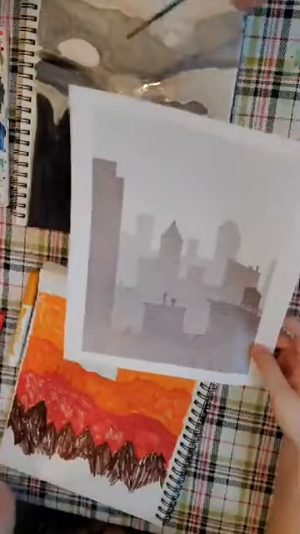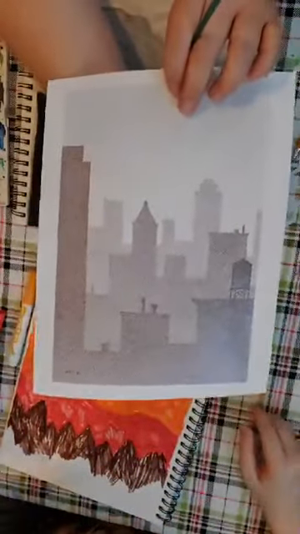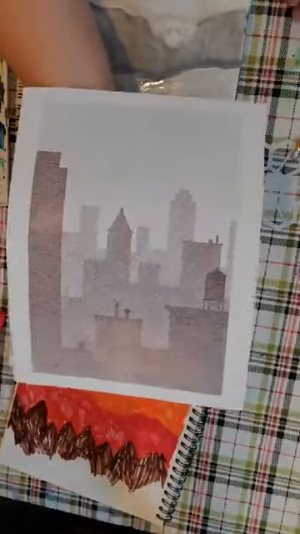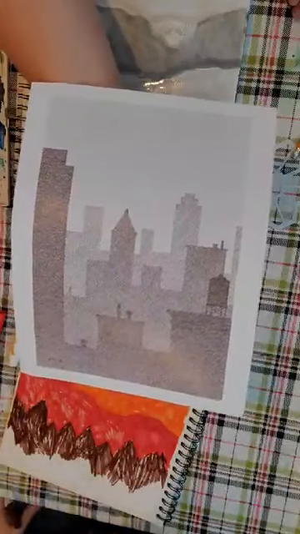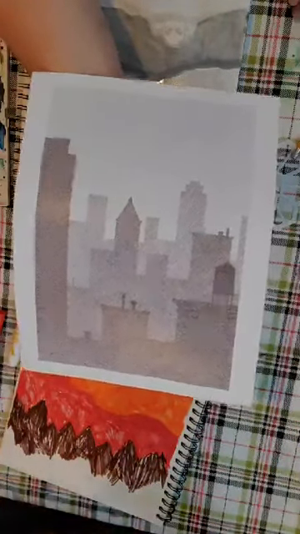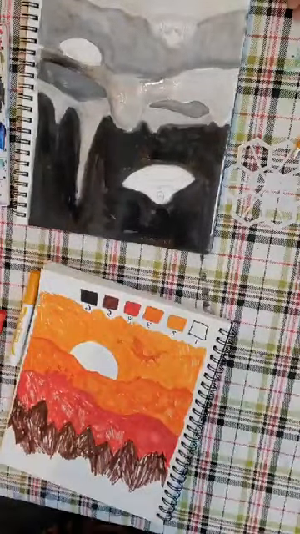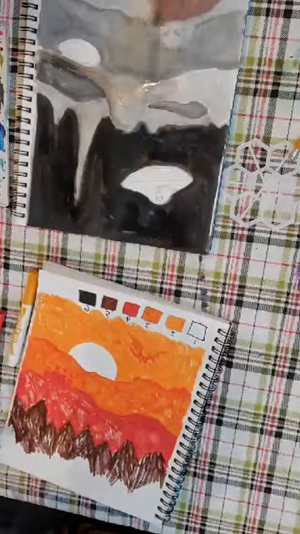This is just four tones, but it does a really good job of giving the impression of atmospheric perspective. You can see the buildings receding into the distance because they're getting fainter and fainter as they match the sky. And you could totally switch it and do a night scene, with all the buildings lit up and getting darker as they go further towards the night sky.